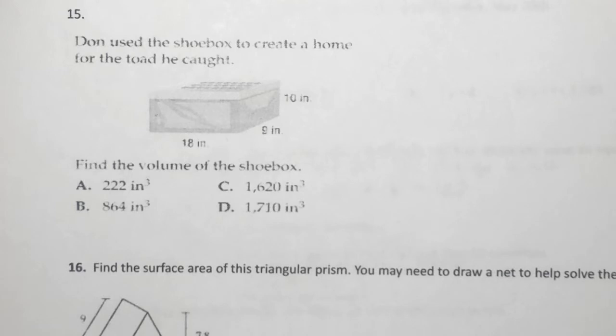All right, number 15, Don used... I'll continue when y'all are done. All right, please remember, guys, if you get behind or if you miss something, the whole video is there. That might not be a bad idea to go and look at because you're going to see these problems, similar ones, again tomorrow.